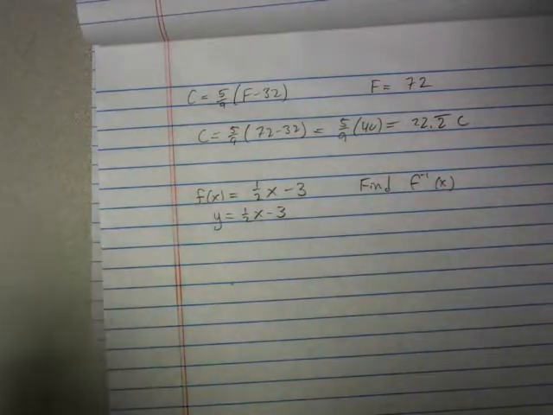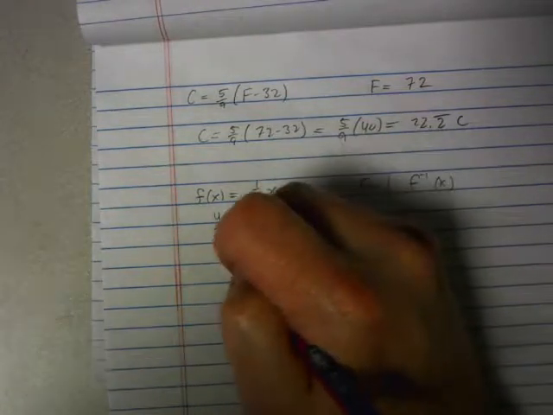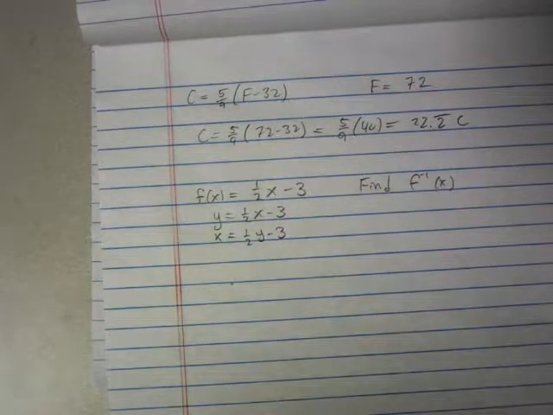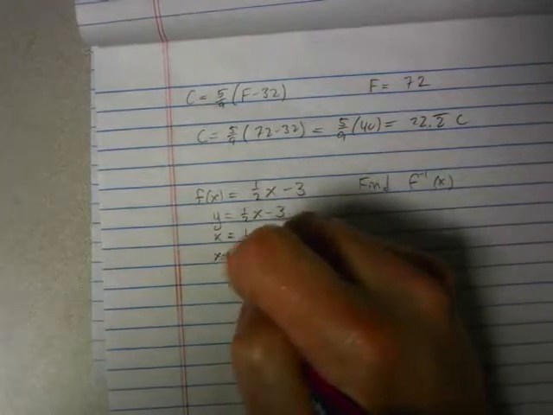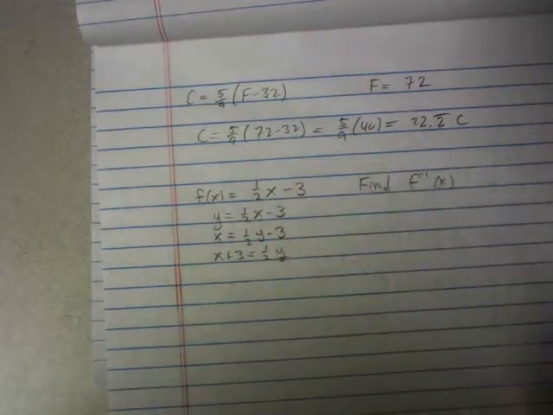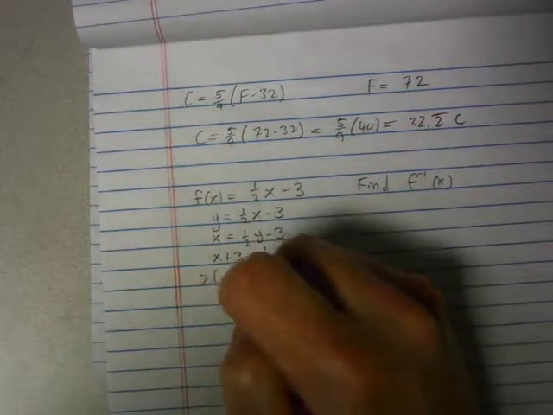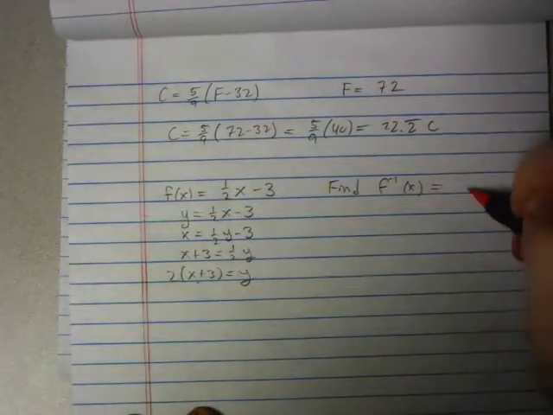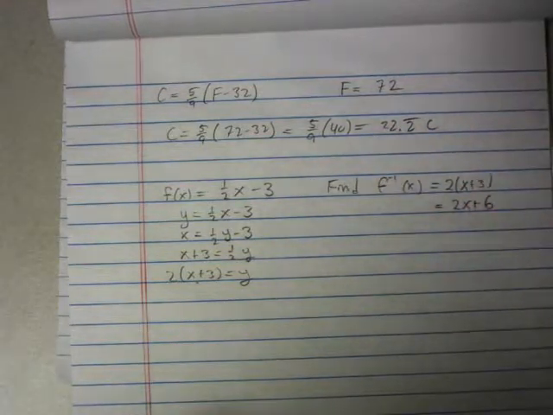The big thing the inverse function is going to do is interchange inputs with outputs. So I replace all the x's with y's and all the y's with x's. And then I need to take this equation and get y all by itself. To do that I add 3. And then to get rid of the 1/2, I could divide by 1/2, but even easier is to multiply by 2. So my answer is f inverse of x is 2 times x plus 3, which of course you could write as 2x plus 6.